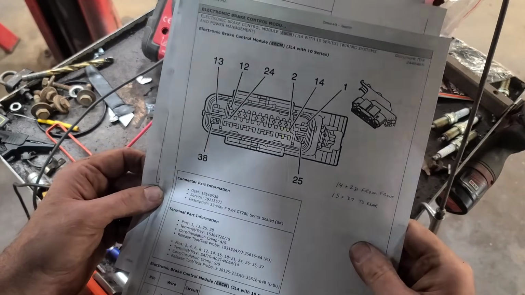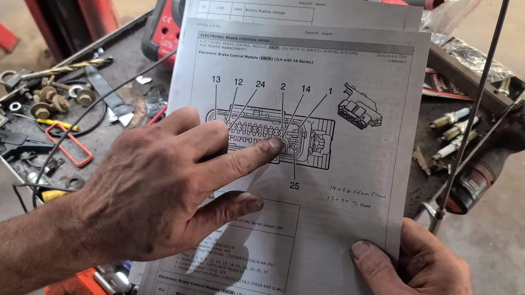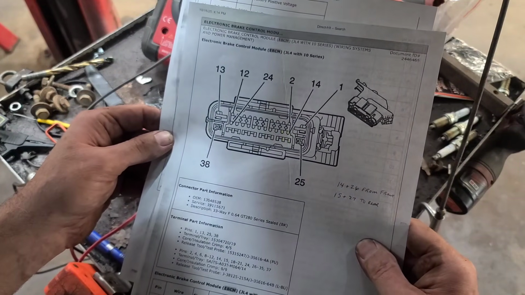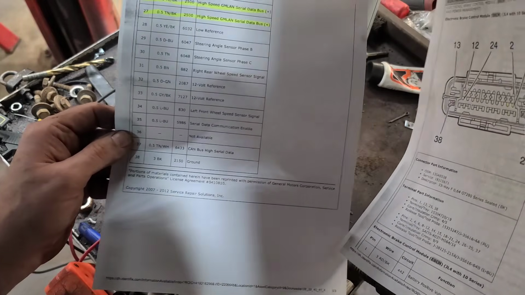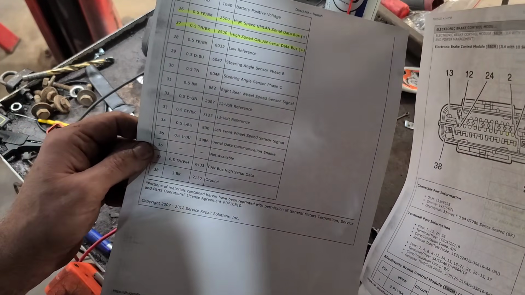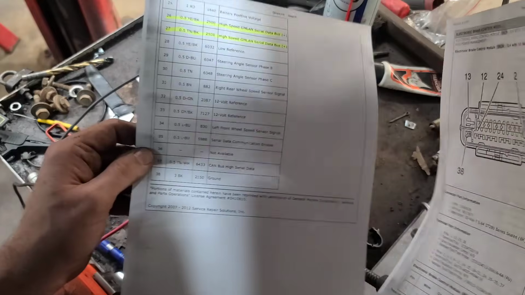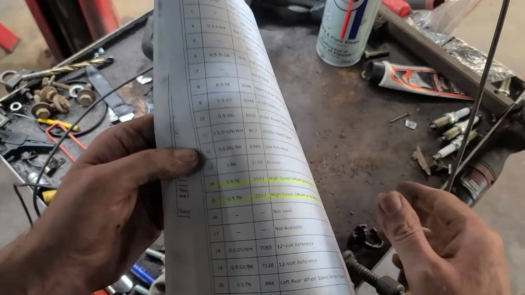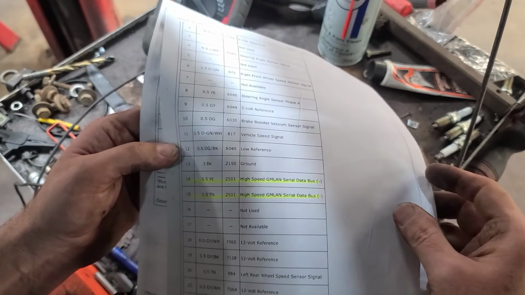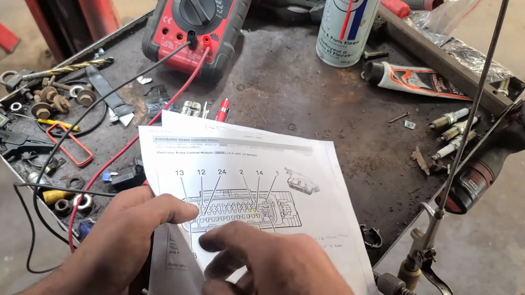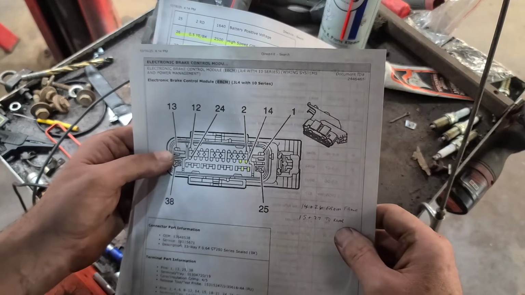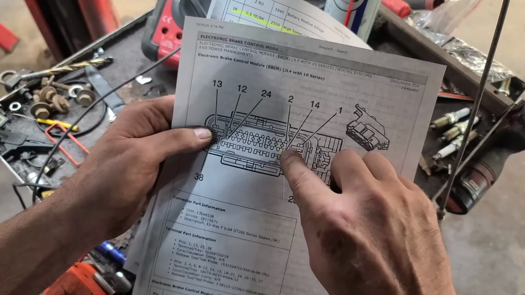So it's these 4 pins, but these 2 wires are yellow. One's yellow and that's 14 and 26. 26 is yellow and black, and 14 is yellow. I assumed they were both tan wires, but they're not. So we've got an open in these two here.